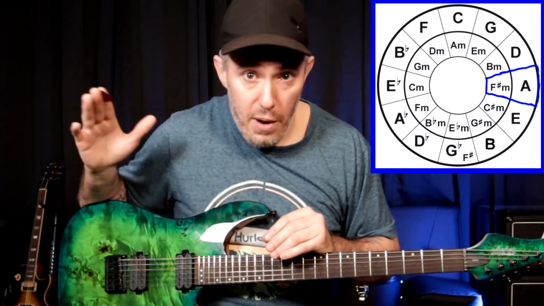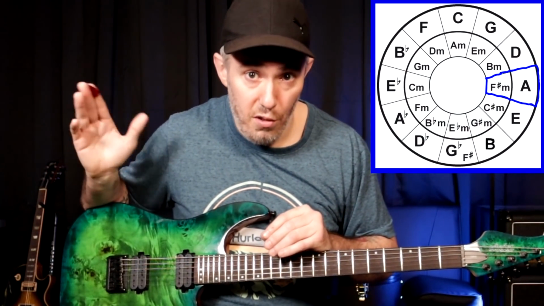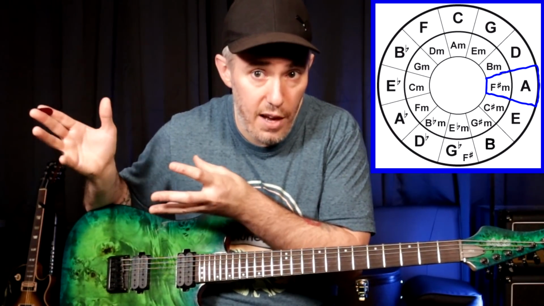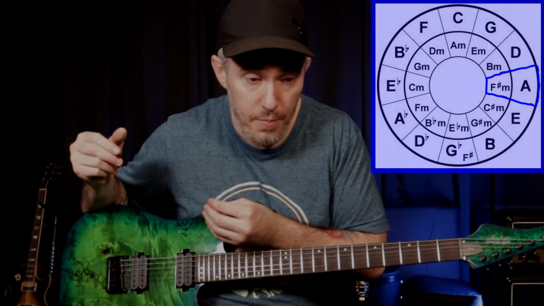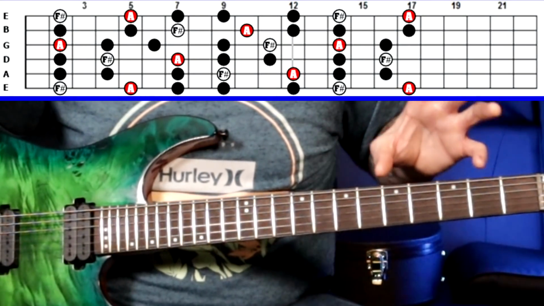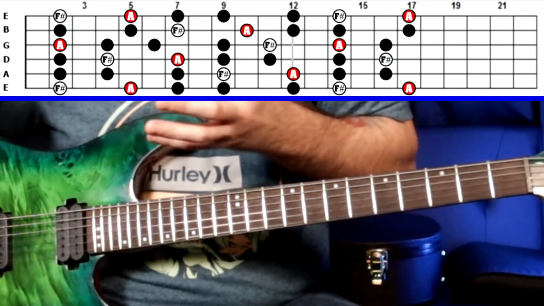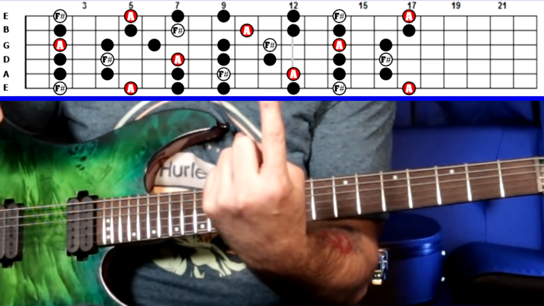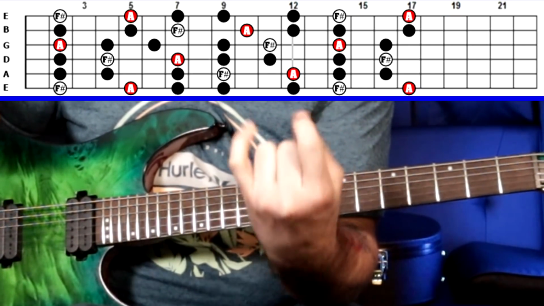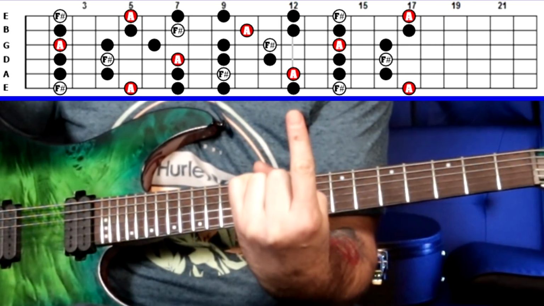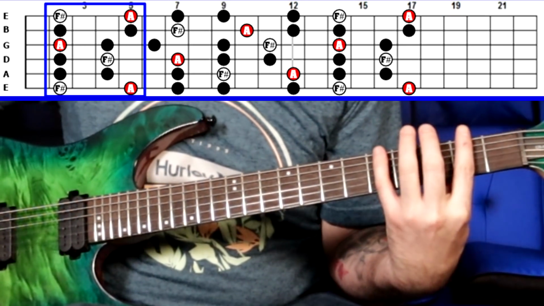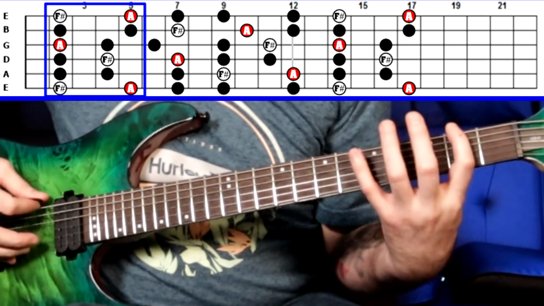The outer circle is your major keys. The inner circle is your relative minor keys. So the relative minor of A major is F sharp minor. So these 5 pentatonic positions are going to be the same notes for the F sharp minor pentatonic. The difference is you locate your first position with your index finger instead of your pinky. So for F sharp minor, find the note F sharp with your index finger, right there, 2nd fret. Here's pentatonic position number 1.